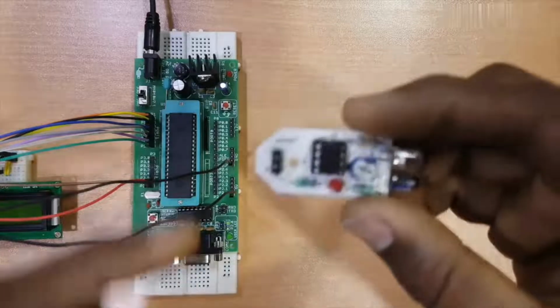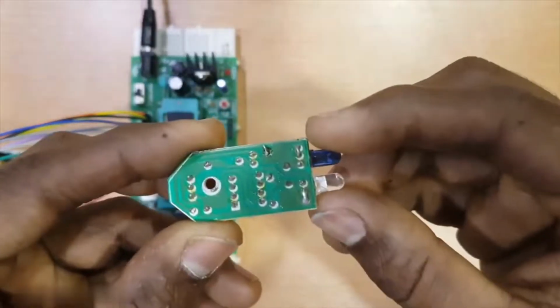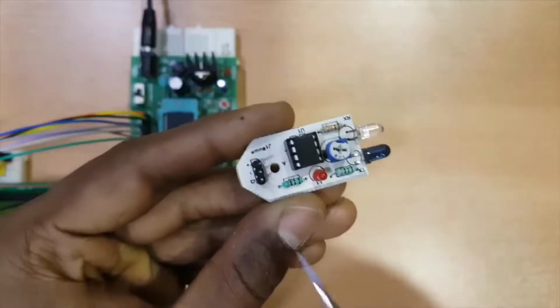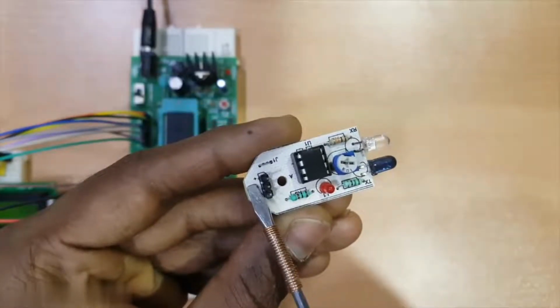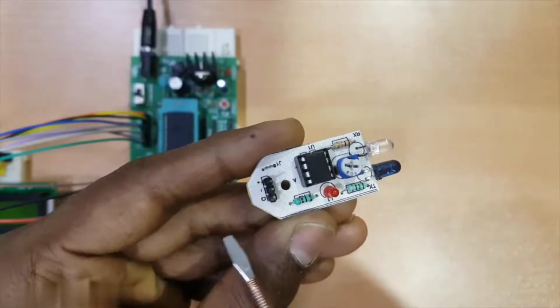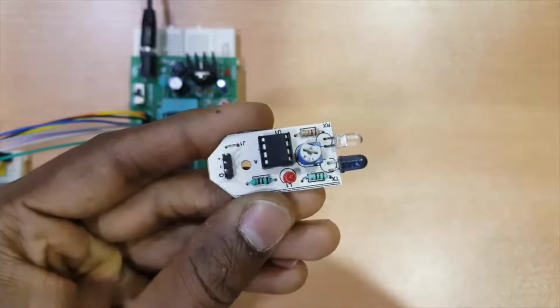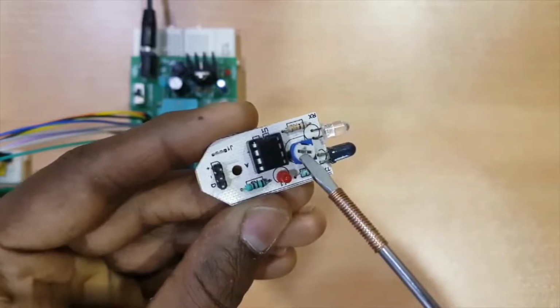This is the reflective type of IR sensor which we are going to use in this project. Here, the first pin is connected to the 5 volt supply and the second pin to the ground. And finally the third, that is the data pin, can be connected to any of the digital microcontroller pins. And this pot here is used to set the sensitivity of the IR sensor.